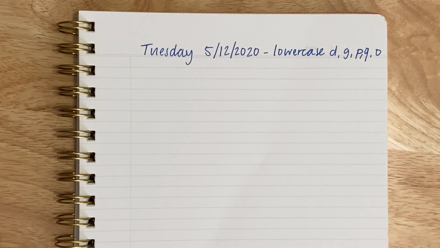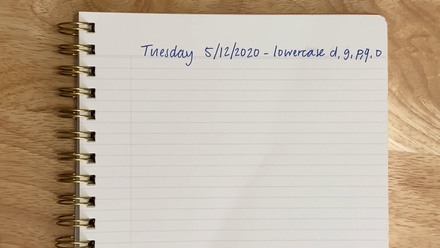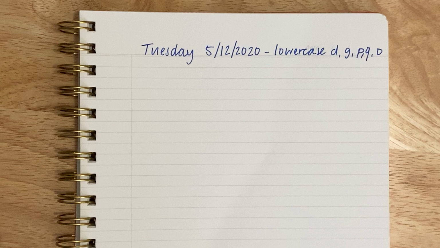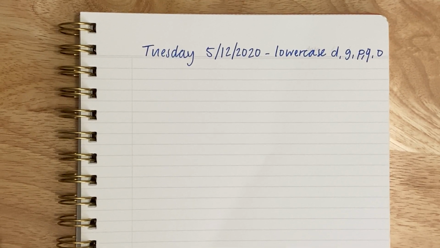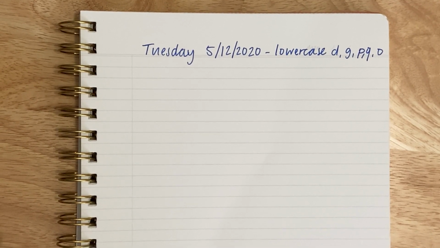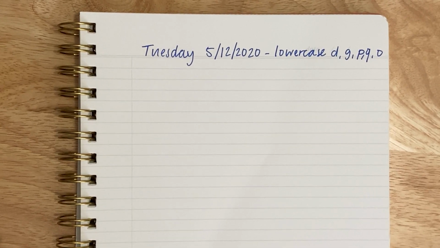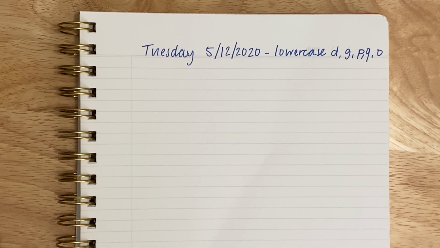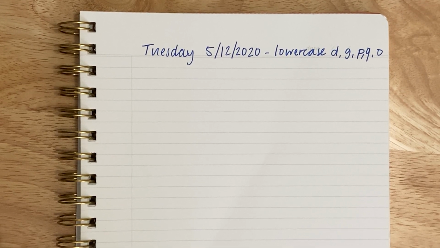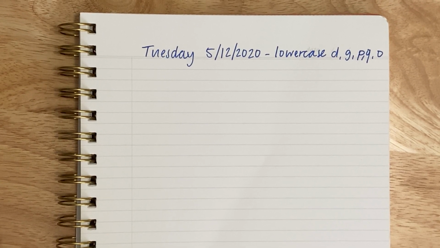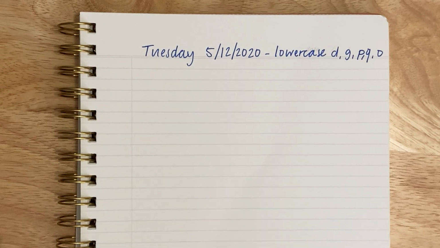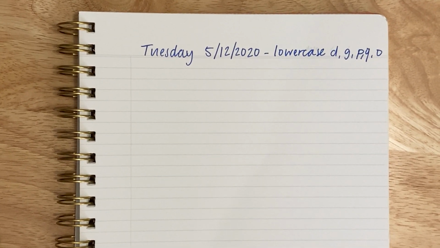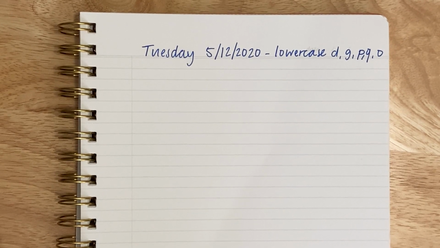Okay, guys, so today for our lesson, we're going to learn how to write the lowercase letters D, G, P, Q, and O. Like yesterday, I know many of you do not have the handwriting letter sheets, which I actually did post a copy of on Edsby. So if you ever want to download and print them off and work on them that way, that's an option.